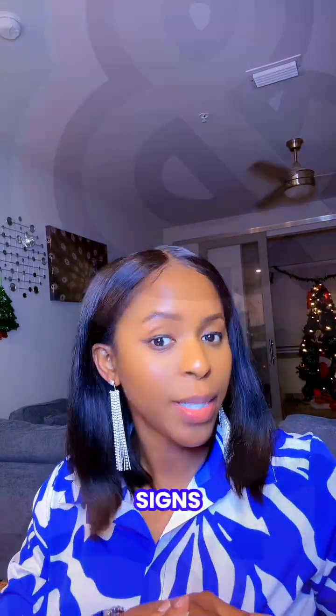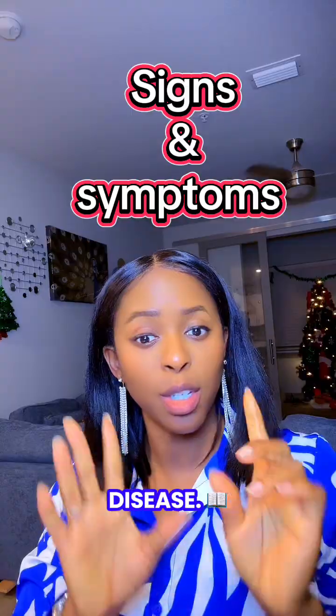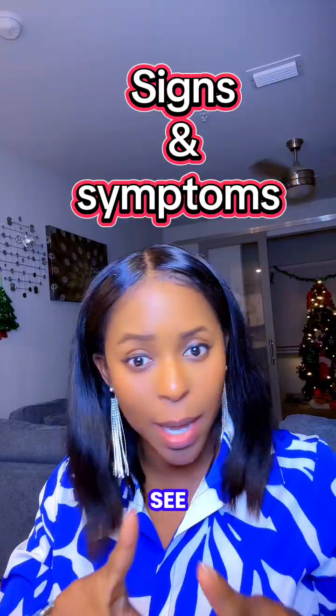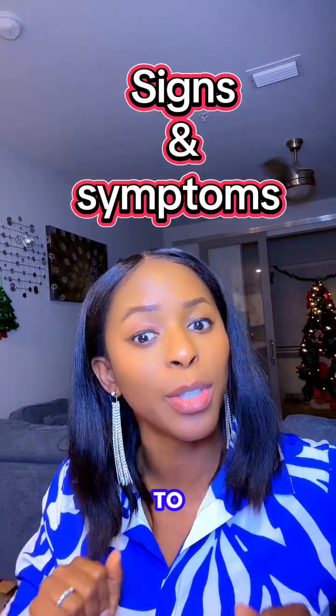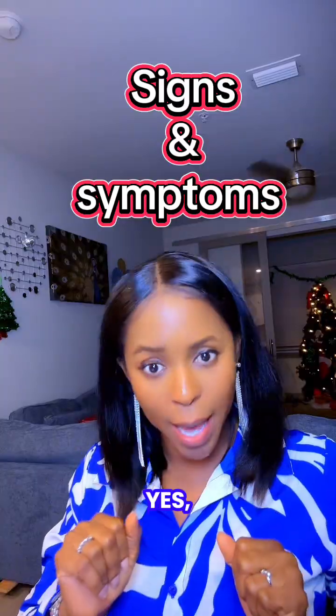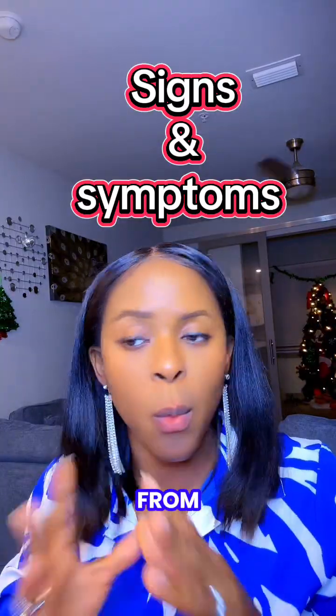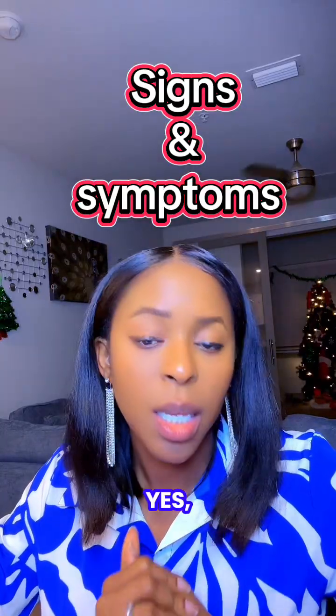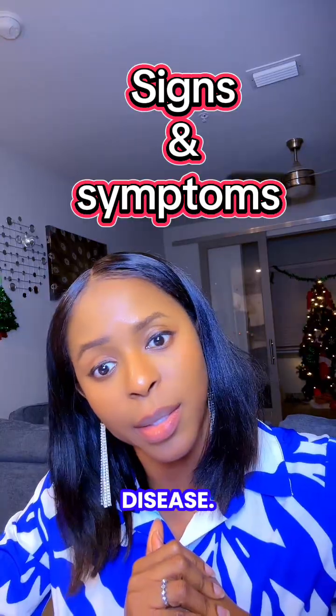Now, let's talk about the signs and symptoms of Kawasaki disease. Number one sign and symptom of Kawasaki disease that you're going to see on your exam is going to be increased fever. Yes, fever from 102 and above for 5 days straight. Yes, that is Kawasaki disease.